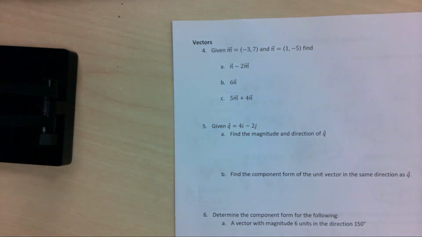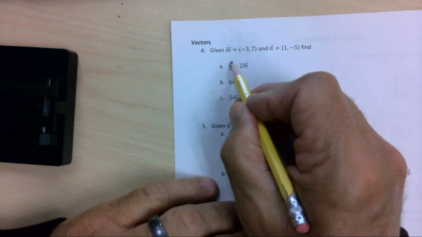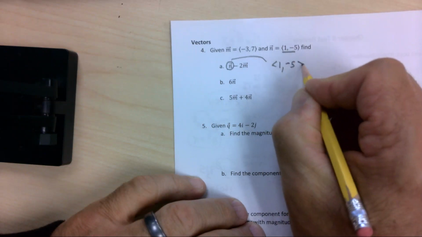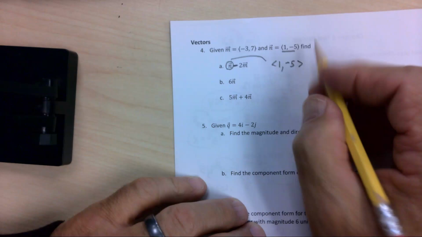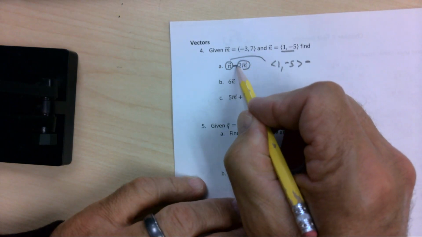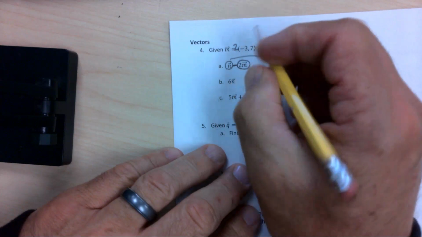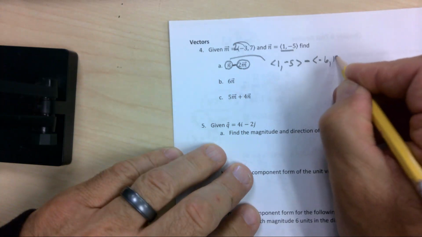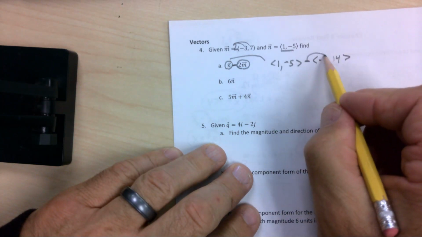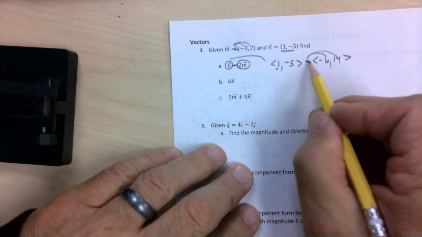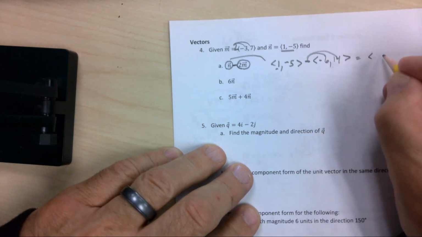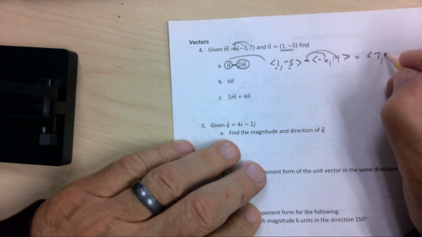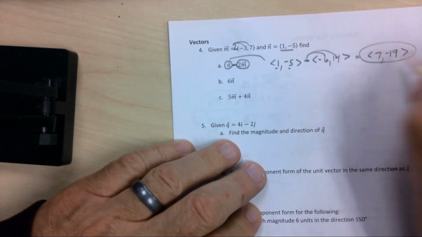All right, vector land. Here we go. Take vector n, which is right here, 1, -5. This should be easy street. Subtract double this. So we're going to put a 2 in front of there, distribute. So we get -6, 14. And now this just hits this and hits this. So this is 1 plus 6, which is 7. And then -5 minus 14, which is -19. So there's your answer for letter A.